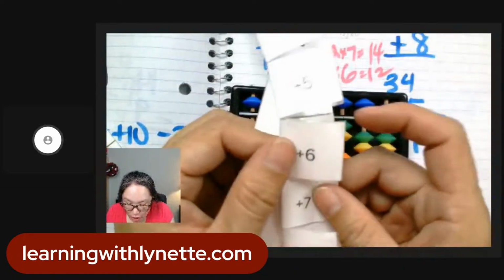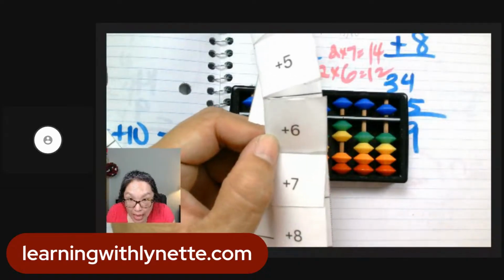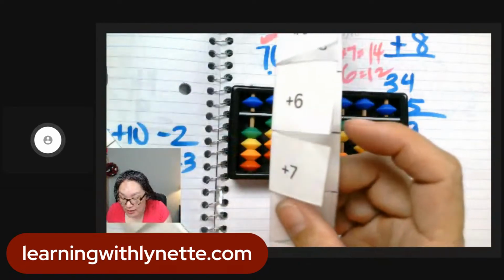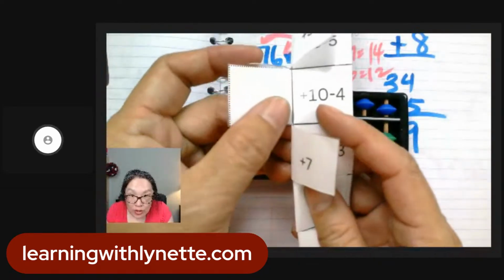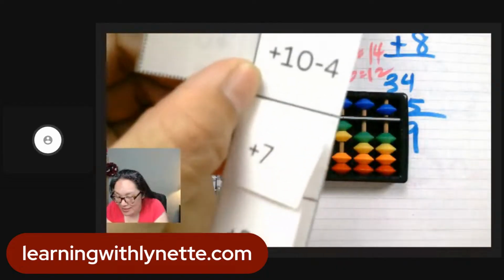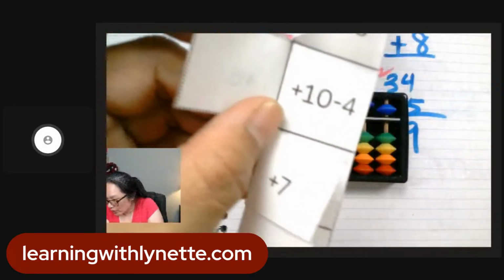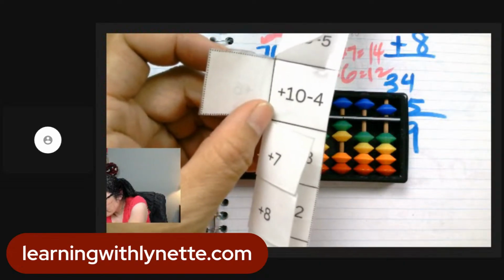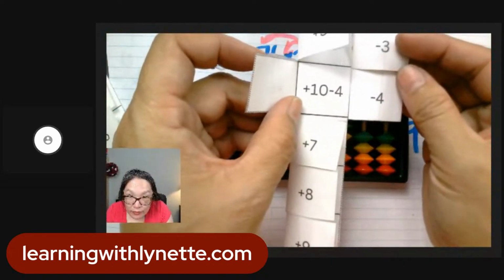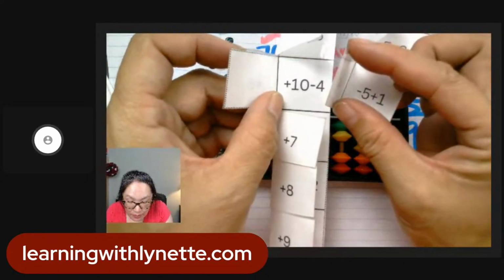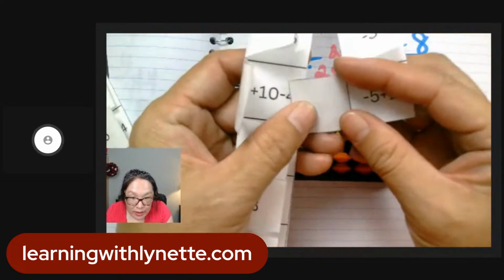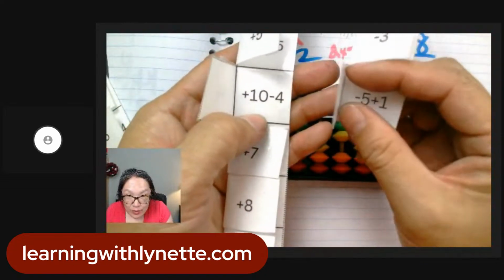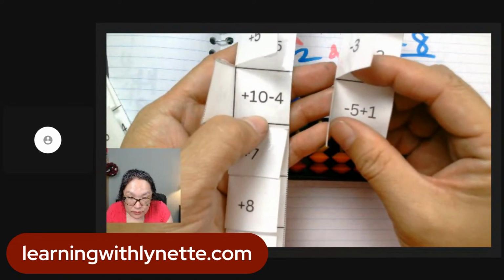So when we look, we're not going to have the problem with the 6. However, this is where we get the 2-step. Notice it says plus the 10 minus the 4. Well, when we minus the 4, that looks very familiar. Minus the 4 can be minus the 5 plus the 1. This is where we get 2-step equations, right?